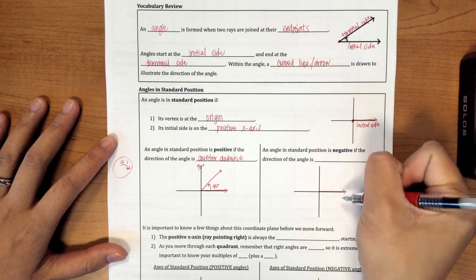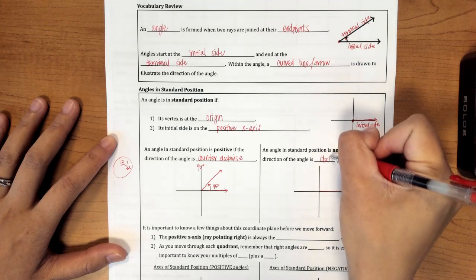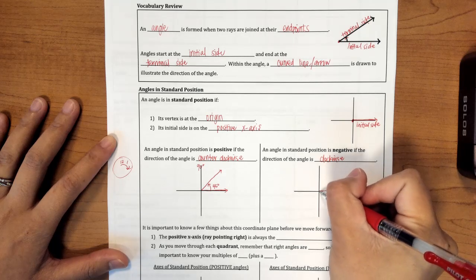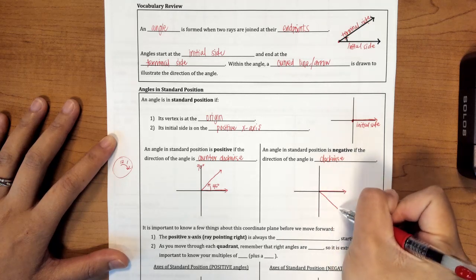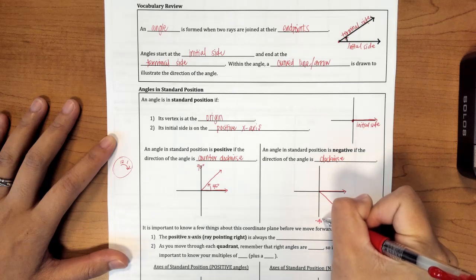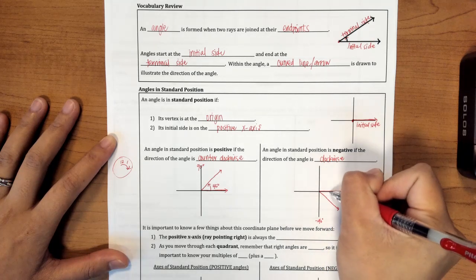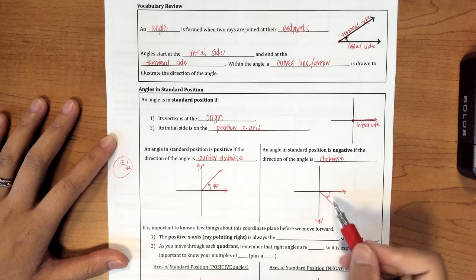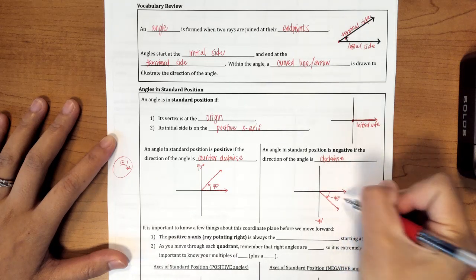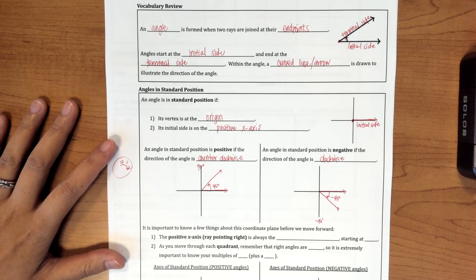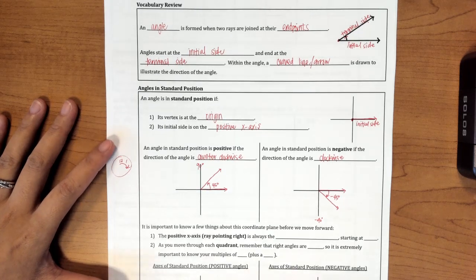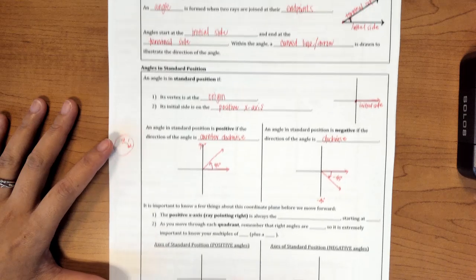If I go the other direction, which is clockwise, and I want to draw negative 45 degrees, it's going to be exactly halfway. Okay, so this is negative 90. And then we're going to use our arrow to show that we're going downwards. So this will be negative 45 degrees. I'm going to use the two interchangeably. Okay, so I'll ask you to sketch positive and negative angles.